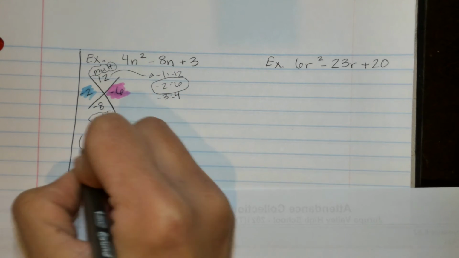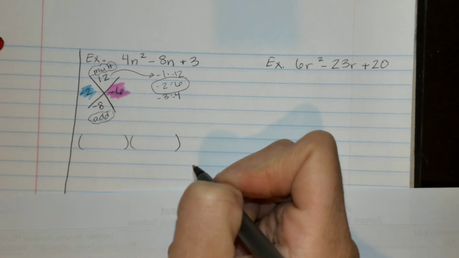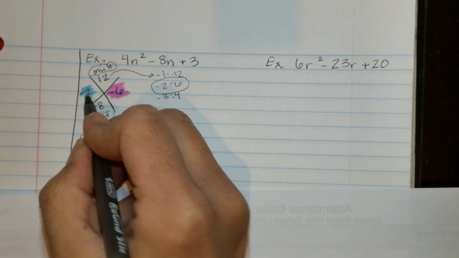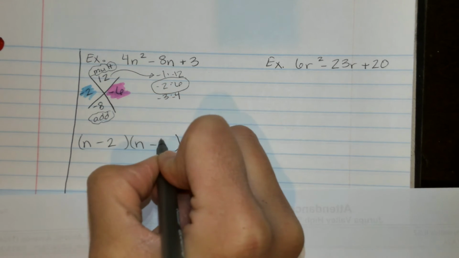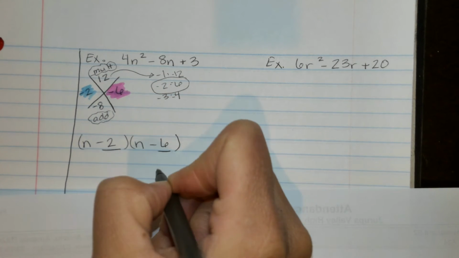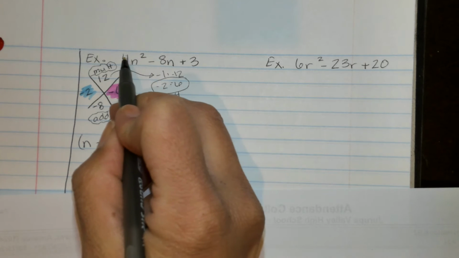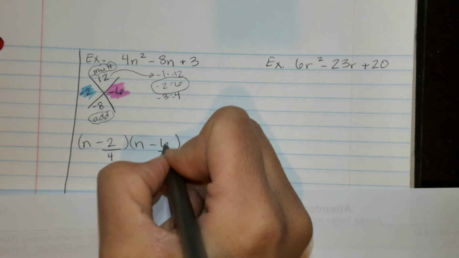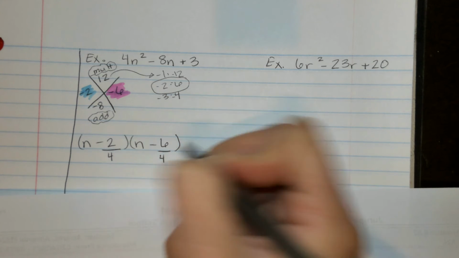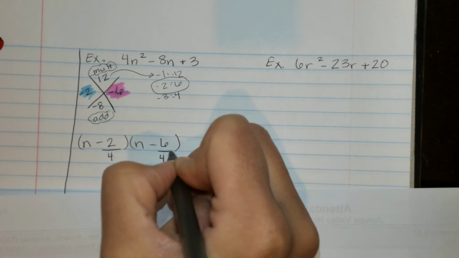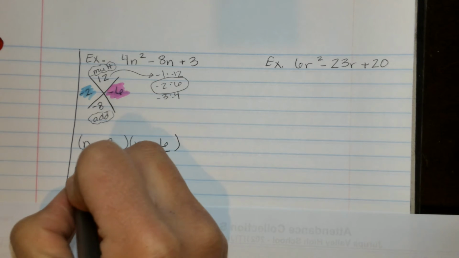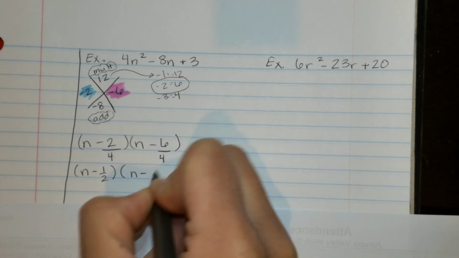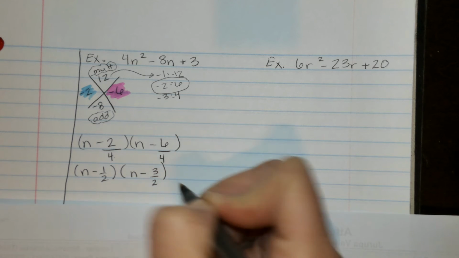Okay, so now we're going to set it up. Make your two sets of parentheses. My variable is n, so always watch for that. n minus 2, and then n minus 6. But then divide by the number in front of your n squared. So divide by 4. Just like that last one, these don't divide into a whole number. If it was 8 over 4, it would be 2. But I can reduce both fractions. n minus 1/2, and then n minus, divide top and bottom by 2, it would be 3 over 2.